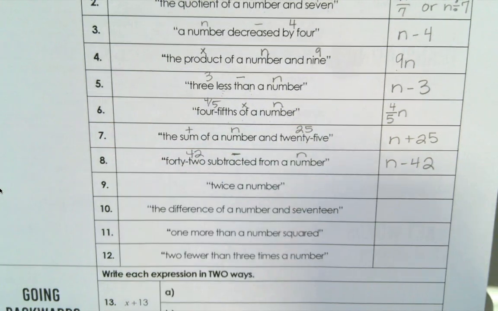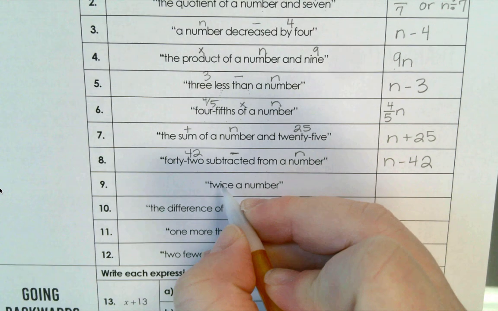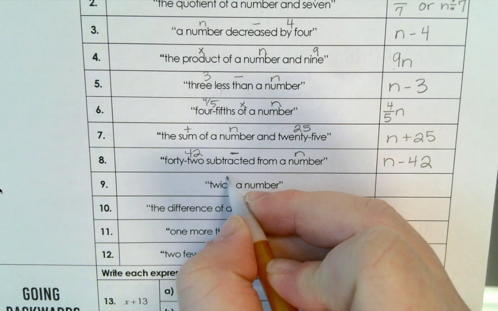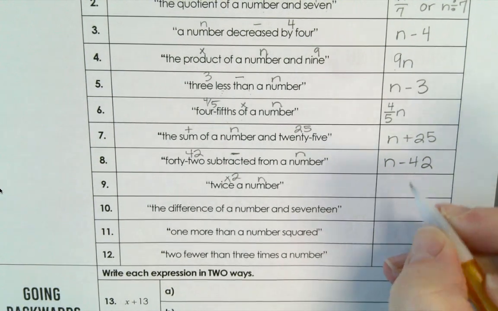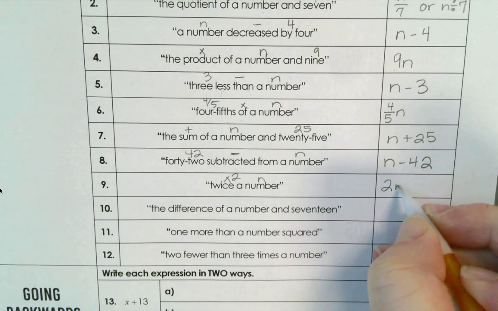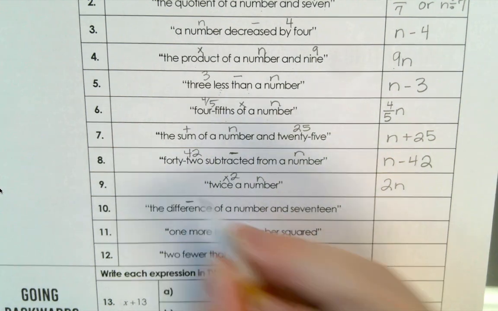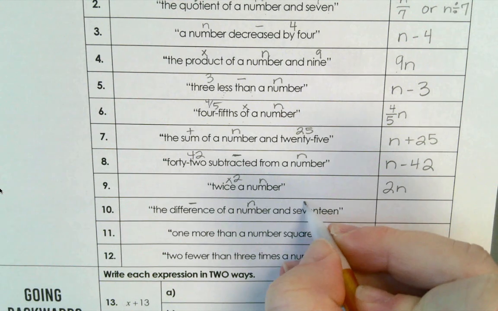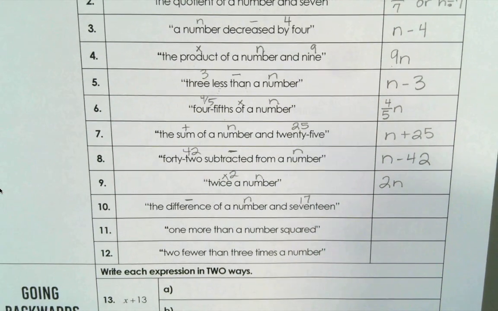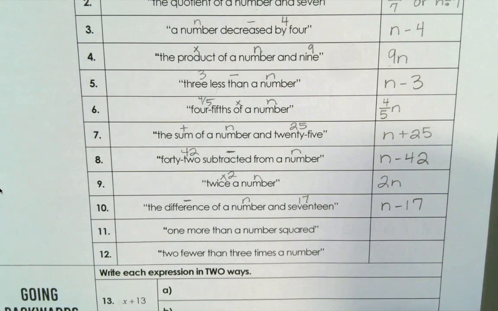Twice a number. So twice a number means to multiply. We're going to multiply by 2. So 2 times a number. Next, the difference, subtraction, of a number and 17. There is no reversal, so we're going to do n minus 17.